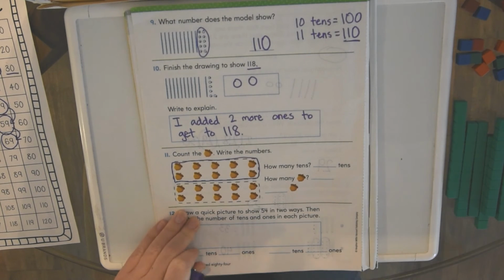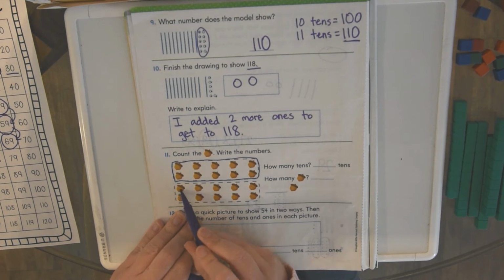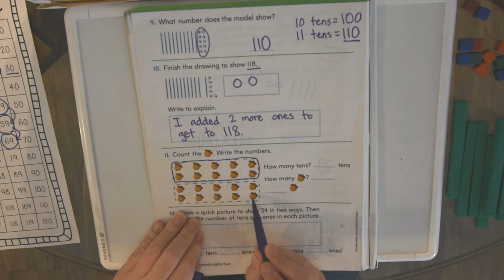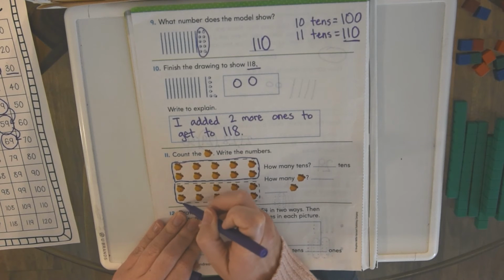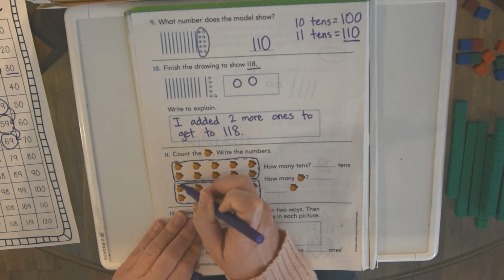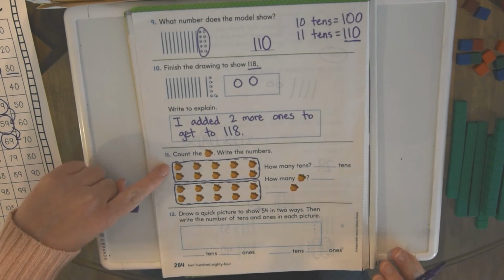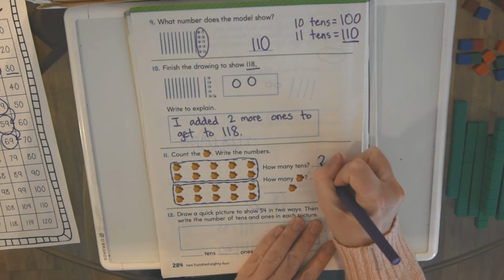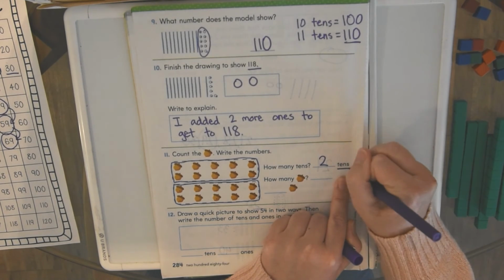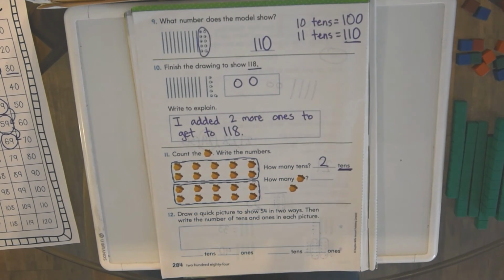Okay, let's see if there's another group. 1, 2, 3, 4, 5, 6, 7, 8, 9, 10. Here's a second group of 10. So now I have how many 10s? 1, 2. 2 10s. So I put the number 2 here because I'm telling how many 10s there are.